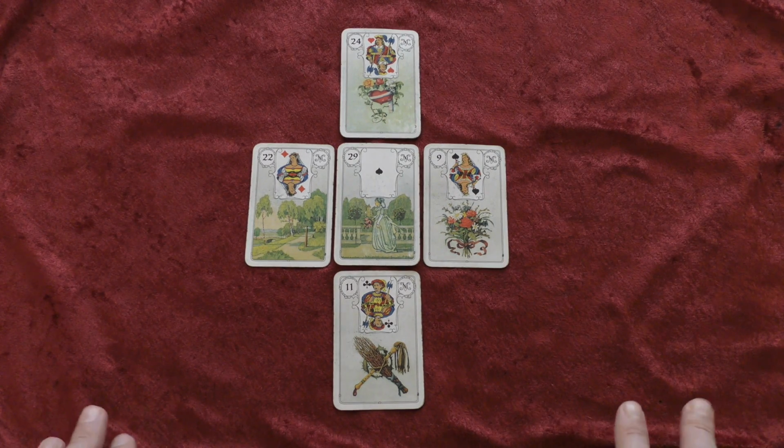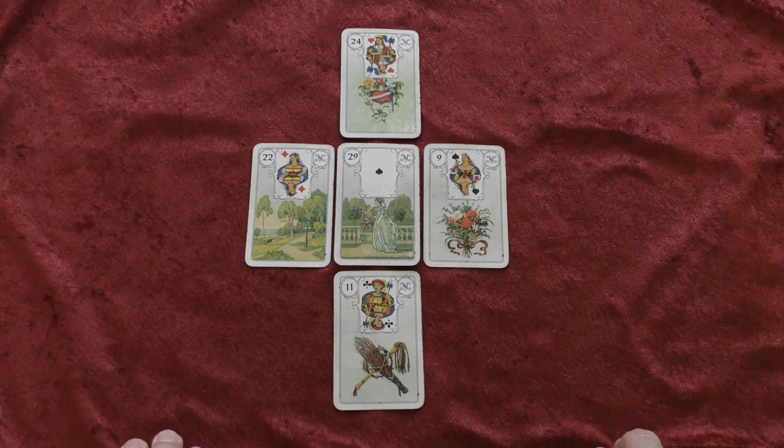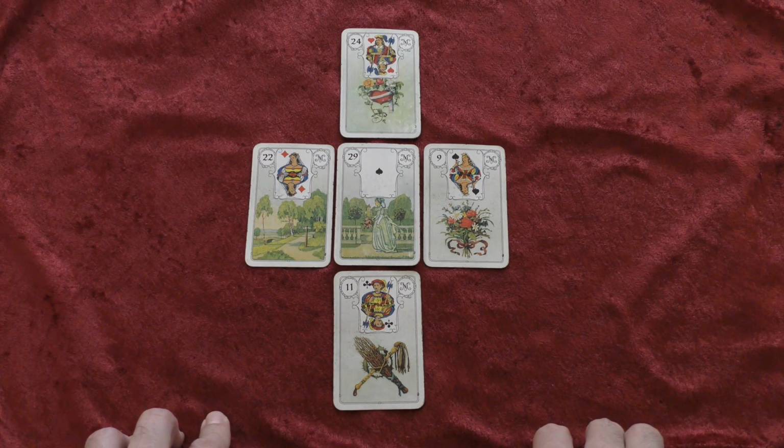So there you have it. Three ways to read the Lenormand cross spread.